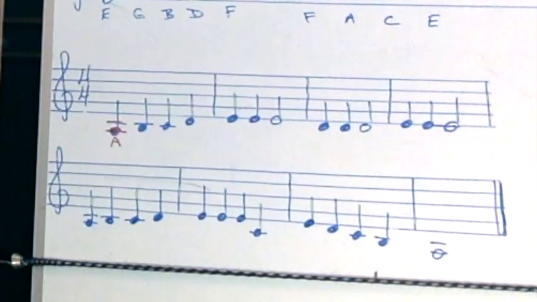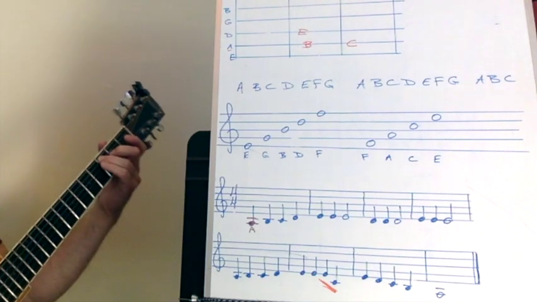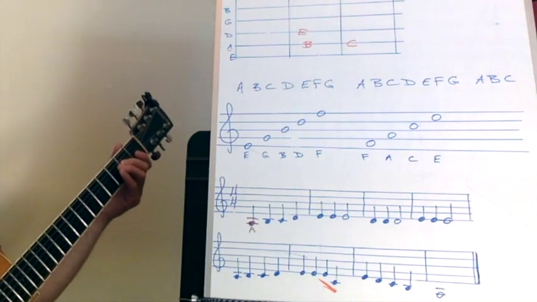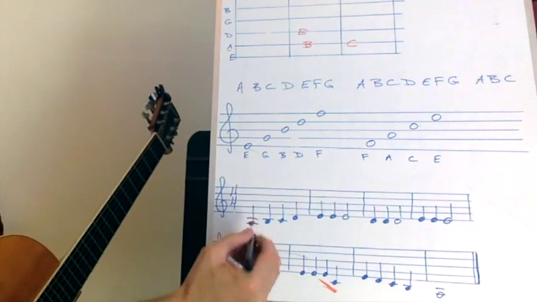You better practice that. E, E, E, C. Maybe even mark it. E to C. E, E, E, C. Okay, I've got it. Let's try that part again. A, B, C, D. E, E, E, C. Let's do it again. Open, second, 3rd fret. Open, second. Back down to 3rd fret. E, E, E, C. So this C is the first note that's not climbing up the scale alphabetically.